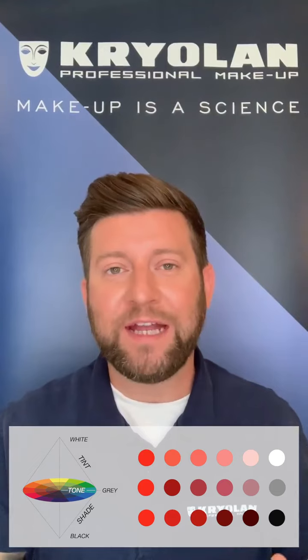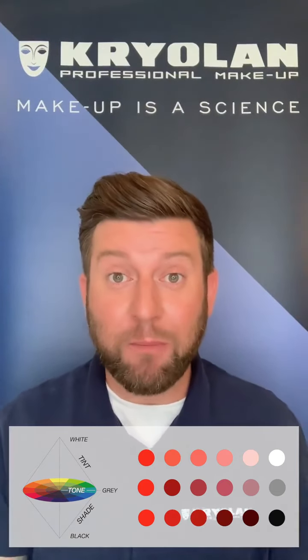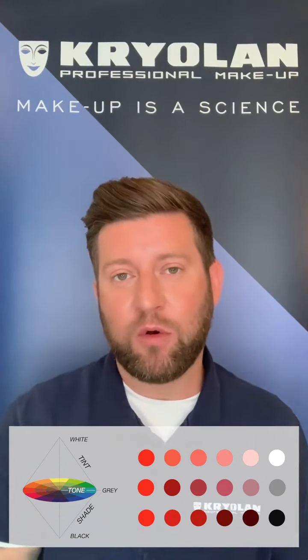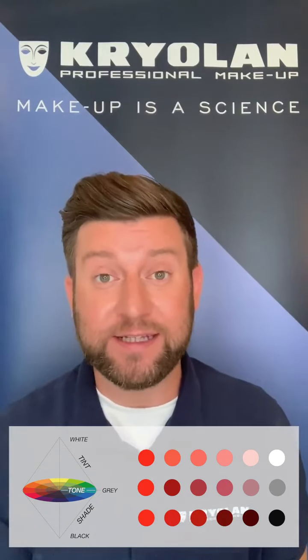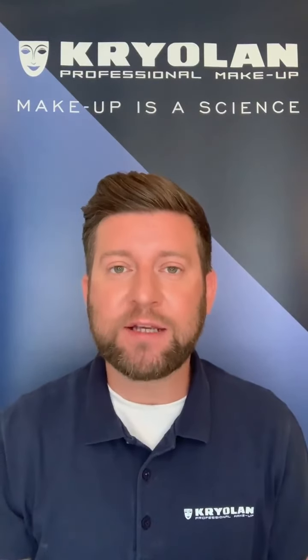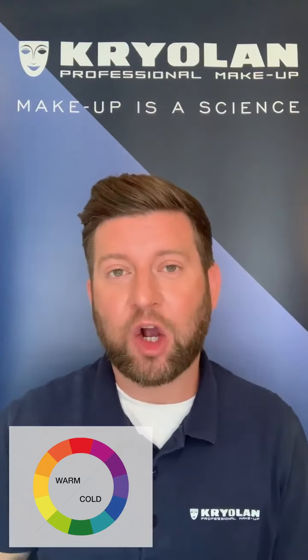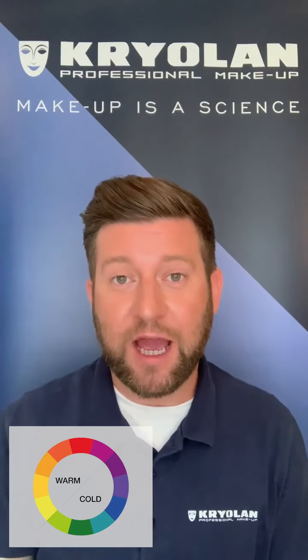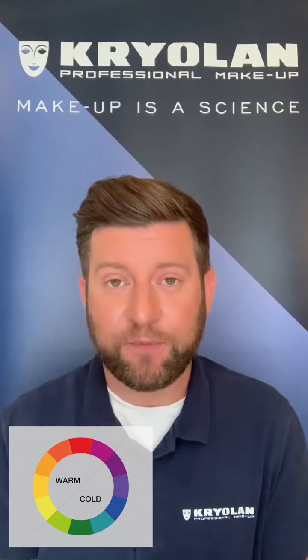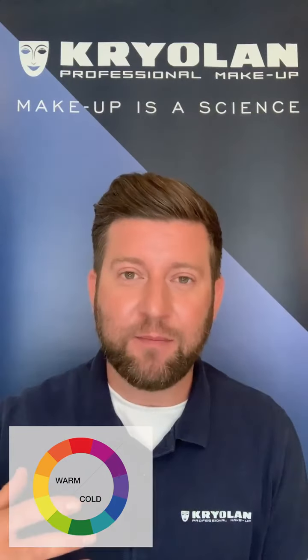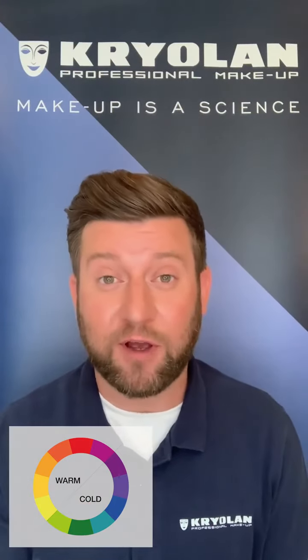Now, before we get into directly relating this all to makeup, there's another important thing about classification of colour that we need to discuss. So colours can be classified as cold or warm colours. Now, cold colours generally have shorter light frequencies, and therefore we tend to perceive them as being calmer or softer.